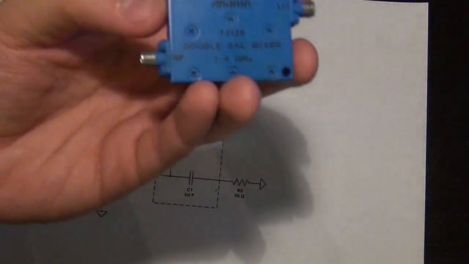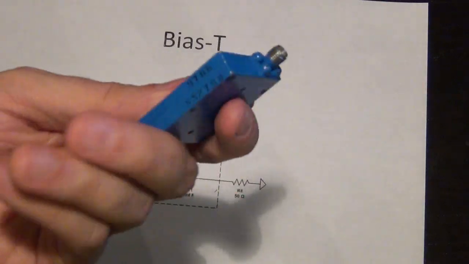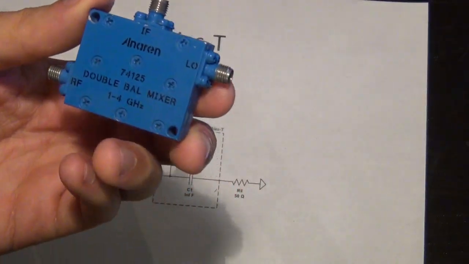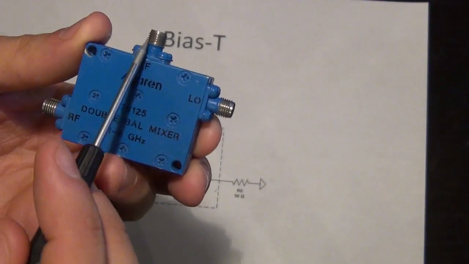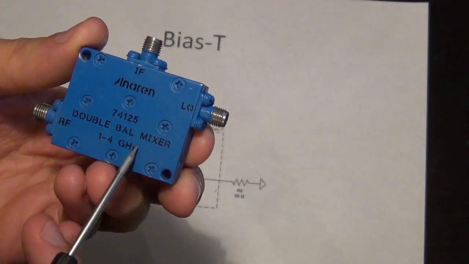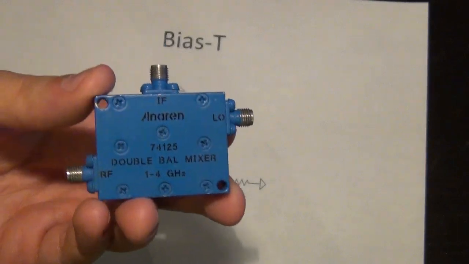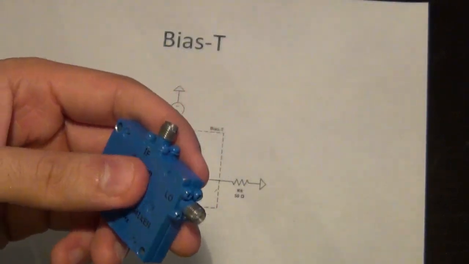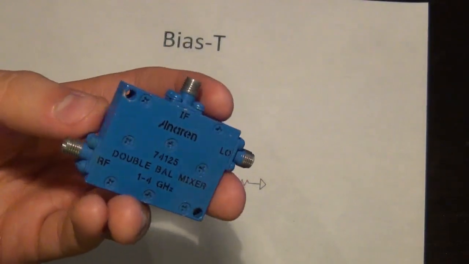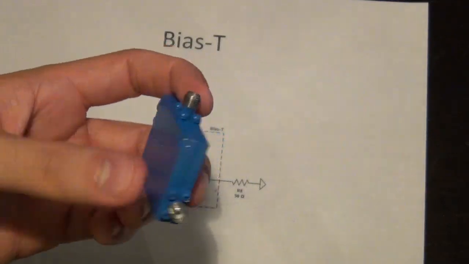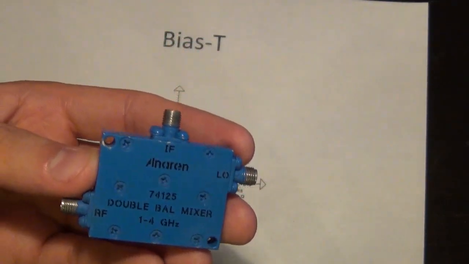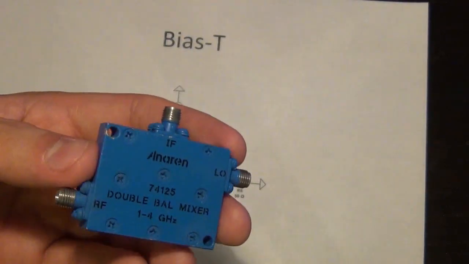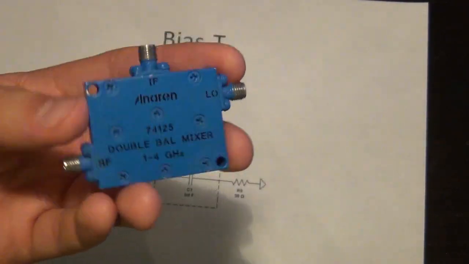So back to active devices, you can also get mixers. So this is a mixer. You can see the LO port is here, the RF port is here, and the IF port is here, and this is a double balanced mixer working from 1 to 4 gigahertz. And I will have a totally separate tutorial on mixers because that's a very interesting topic itself, and I can talk to you about double balanced mixers and double sideband transmission, single sideband image reject, and so on, everything. We'll talk about it in a different video.